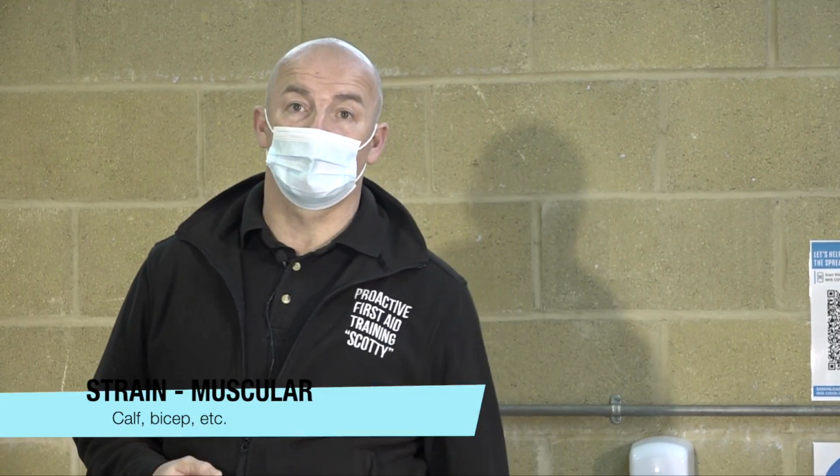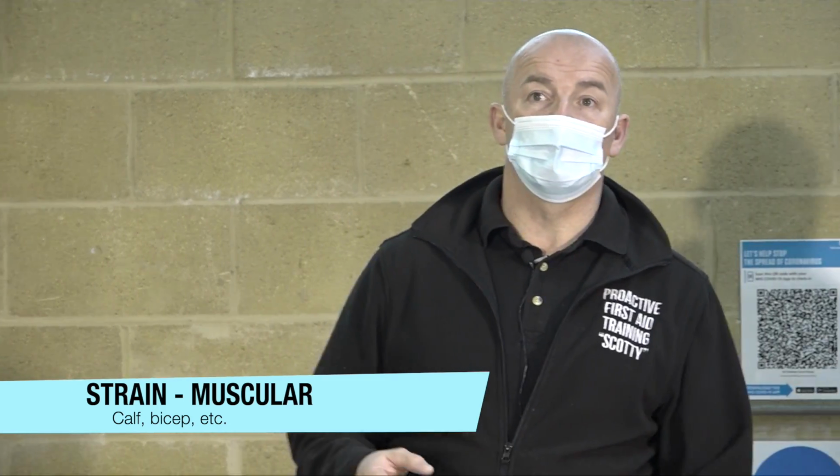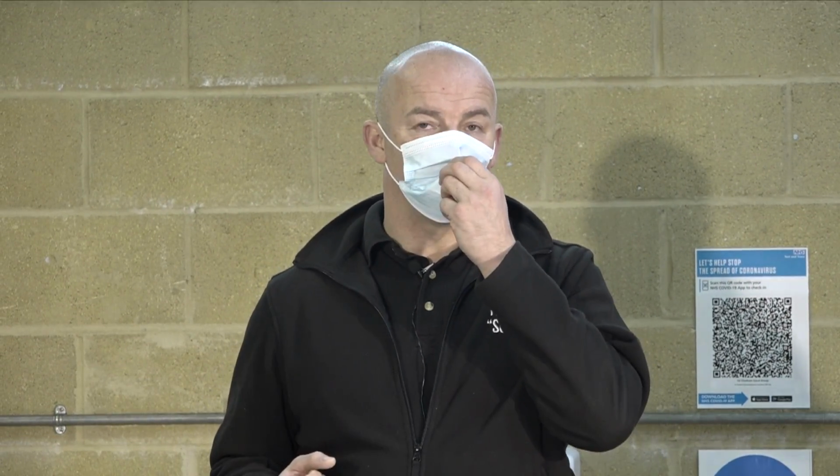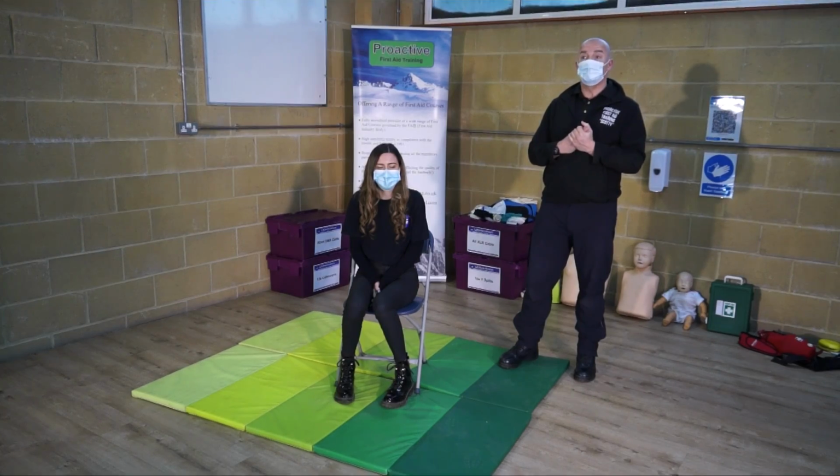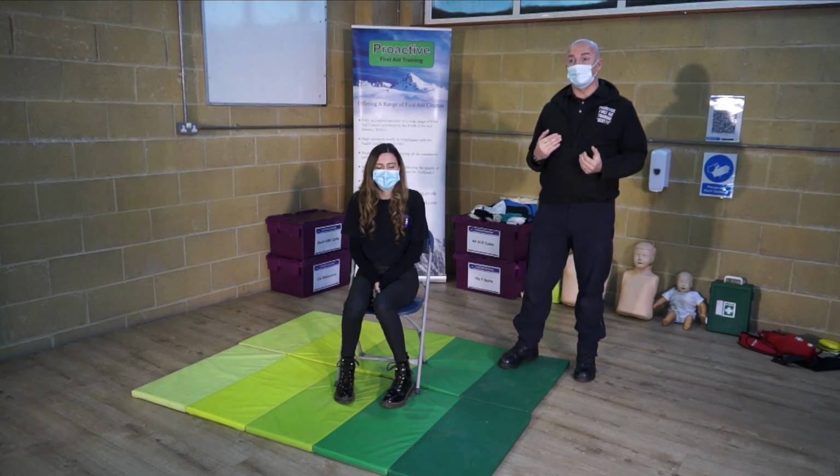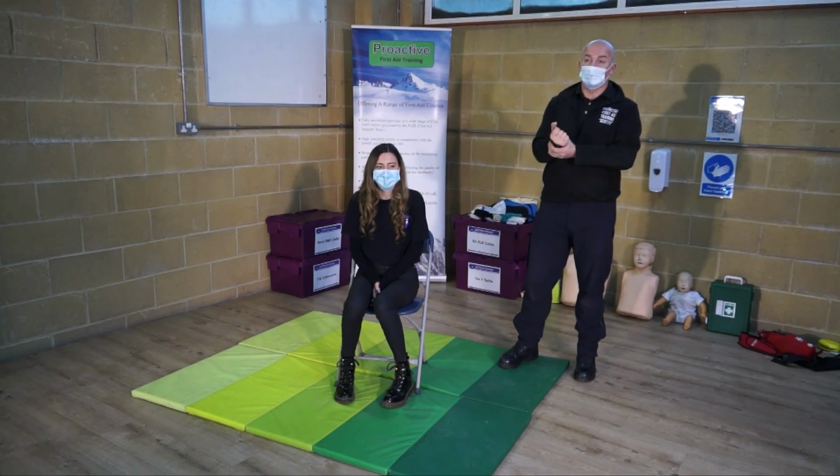Strains are muscular, so you strain your calf or you strain your bicep, and that's muscle tears, where you tear a bit of the muscle. Treatment is exactly the same for both. The risk is sometimes where people think they've sprained their wrist, they've actually broken it.